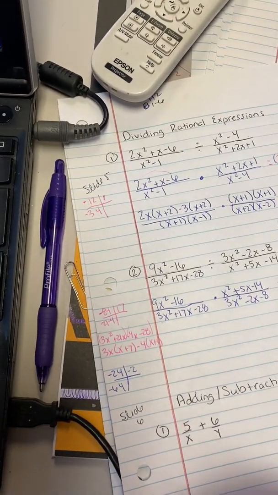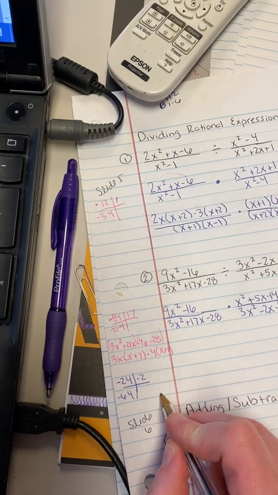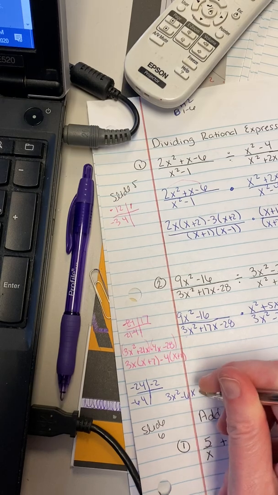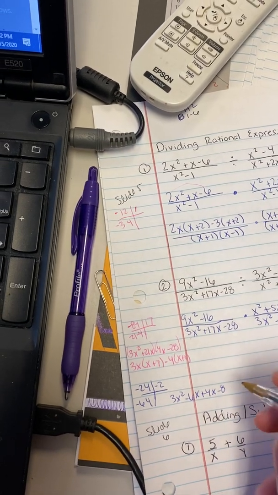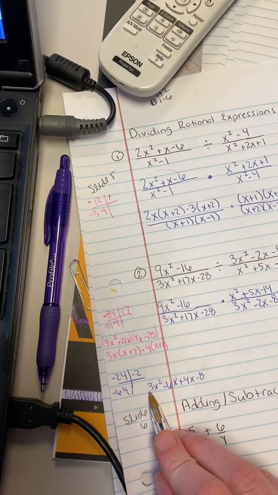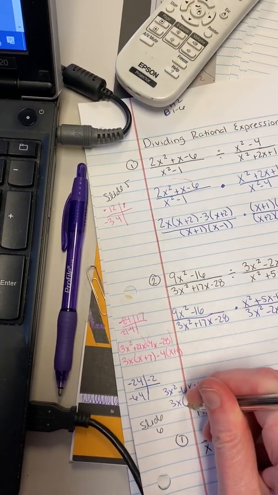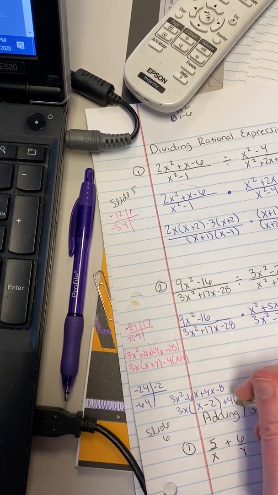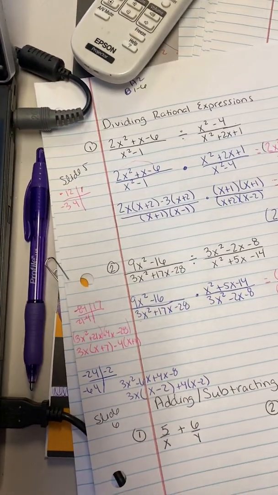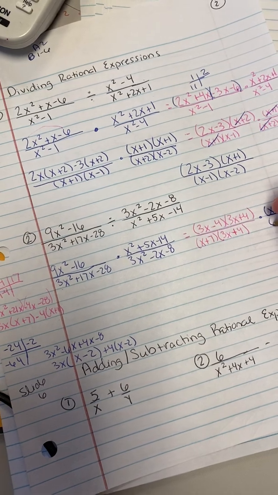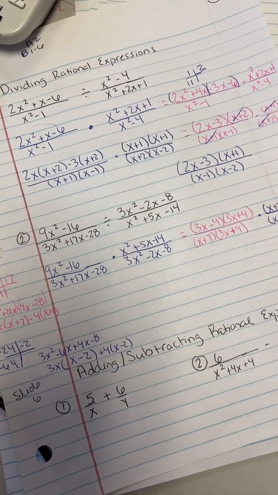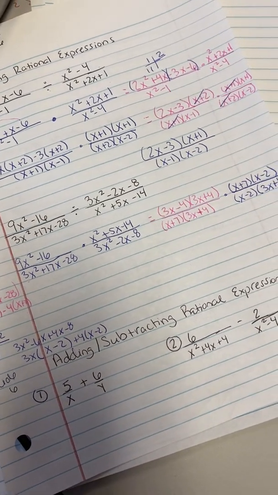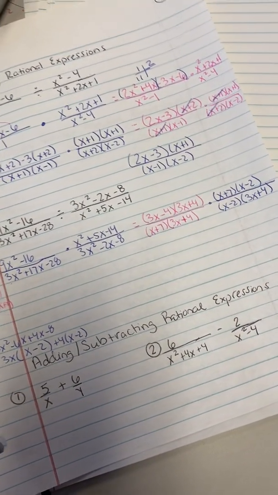So then I'm going to do this down here. I'm going to have 3x squared minus 6x plus 4x minus 8. I'm going to factor out a 3x. It's going to leave me with x minus 2. I'm going to factor out a 4. It's going to leave me with x minus 2. So on bottom over here, I have x minus 2 in common, and 3x plus 4 is what's left on the outside. Now I can simplify.